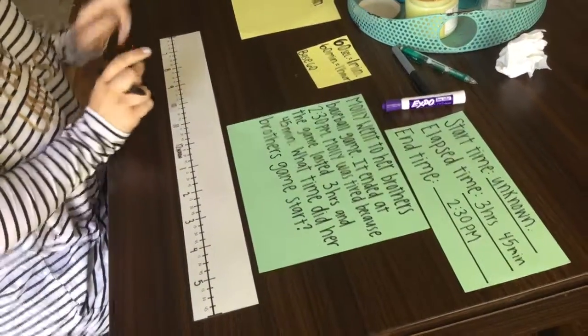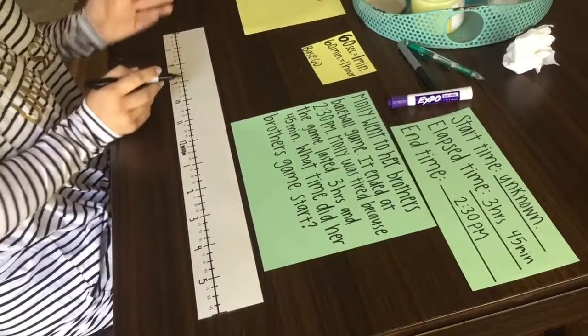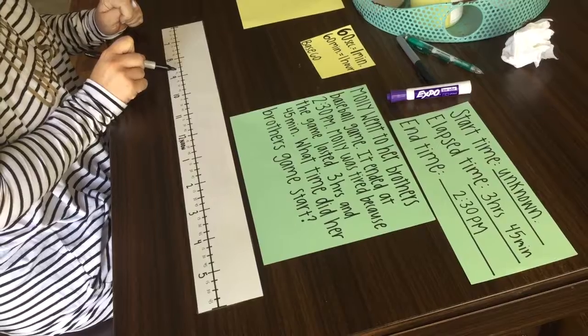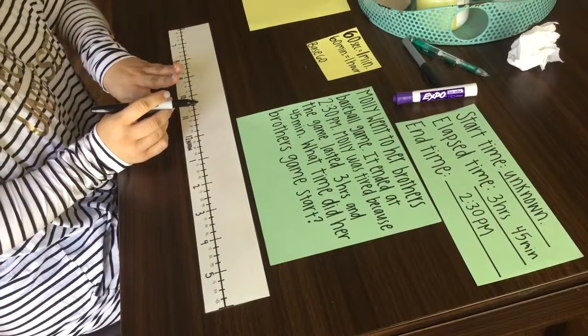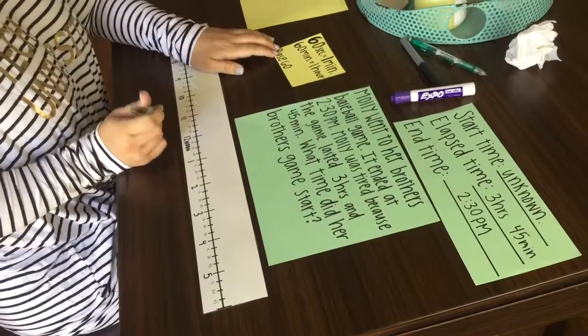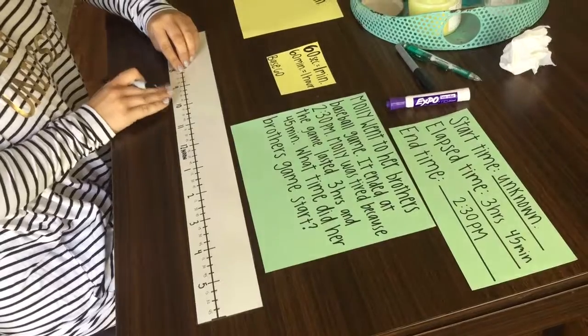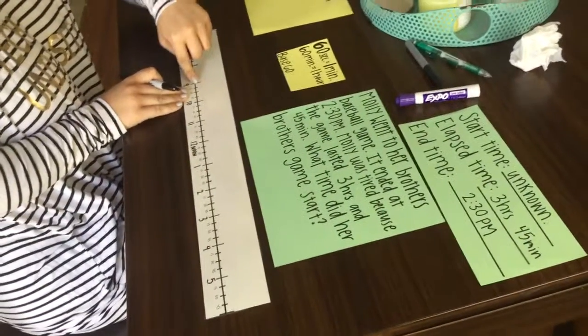Each of the little tick marks represents our minutes. Each of them is 15 minutes, so 15, 30, 45. And there's going to be 4 15-minute intervals in our hour because we know based off of our base 60 that 60 minutes is equal to 1 hour. So it's 15 minutes, 30 minutes, 45 minutes, 60 minutes, or an hour.